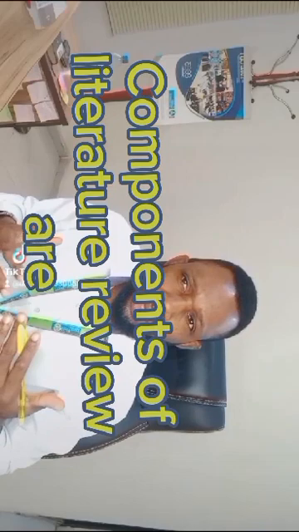In our class today, we'll be looking at literature review, and we are going to be looking at the major components in literature review. Now, when we talk of the components that constitute literature review, we are basically looking at the conceptual review, the empirical review, and the theoretical review. These are the three major components that constitute literature review.